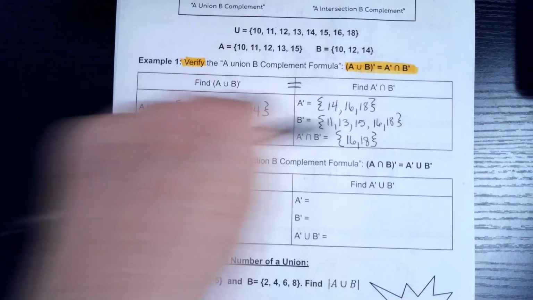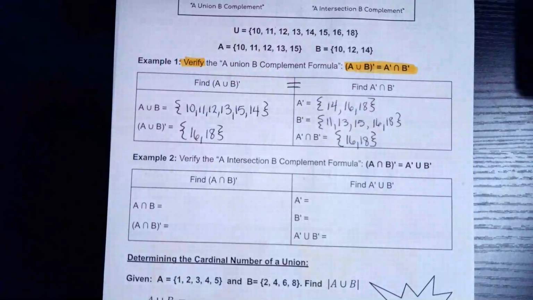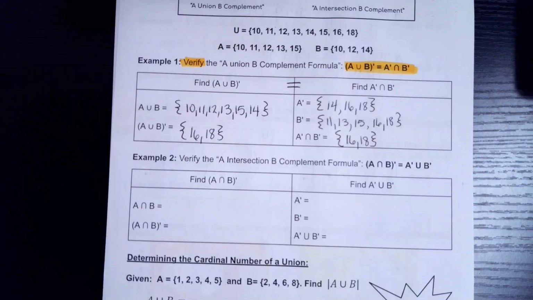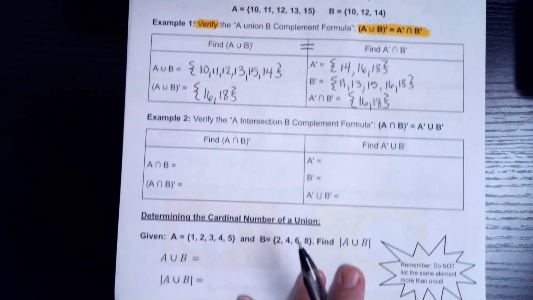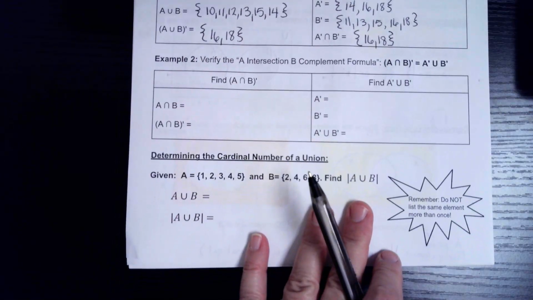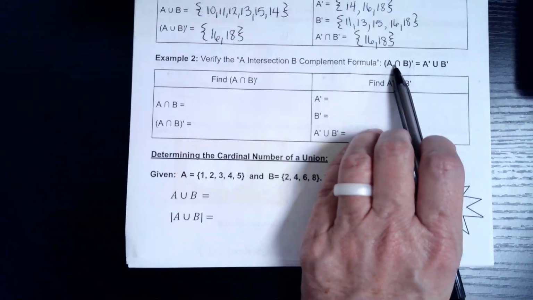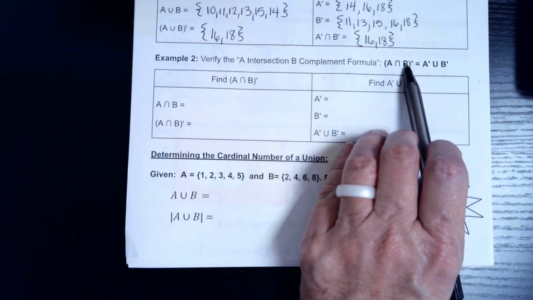I would expect to see all of that work, and that would probably be one that I would just love to choose to put as my homework check. Because there's some work to be done there. Okay? Now, De Morgan also had another law that dealt with the complement of an intersection.